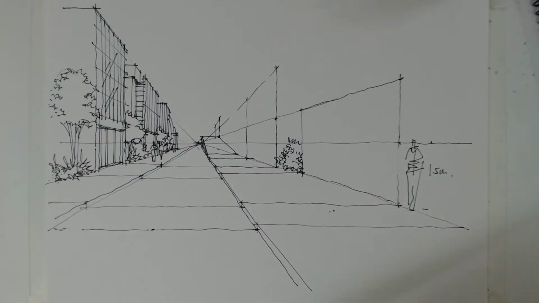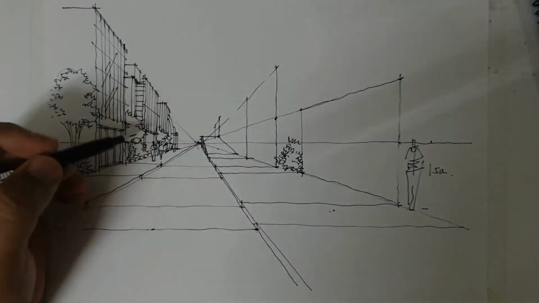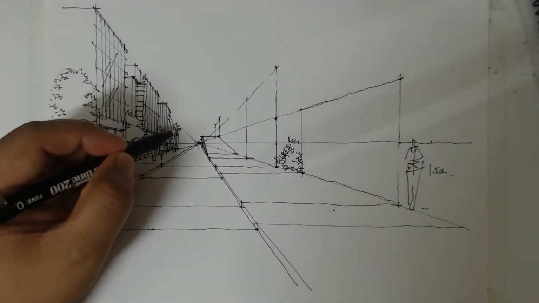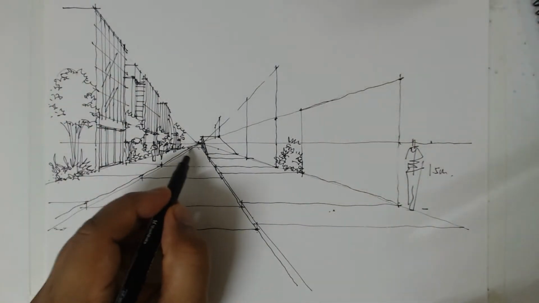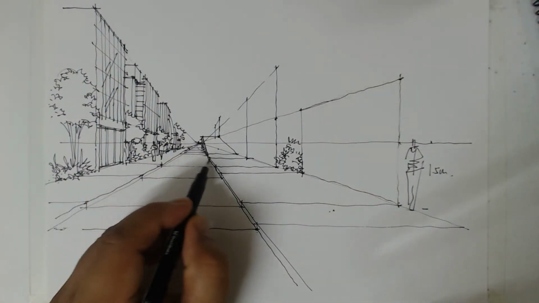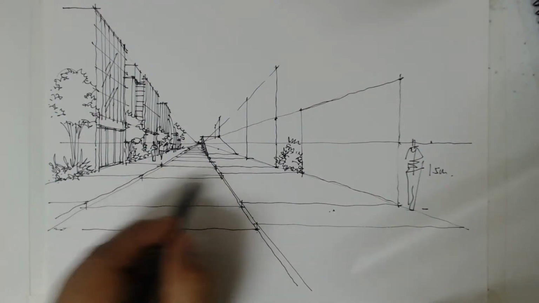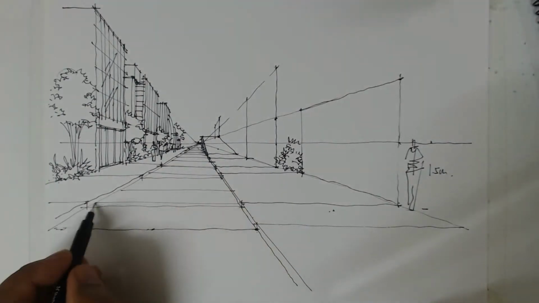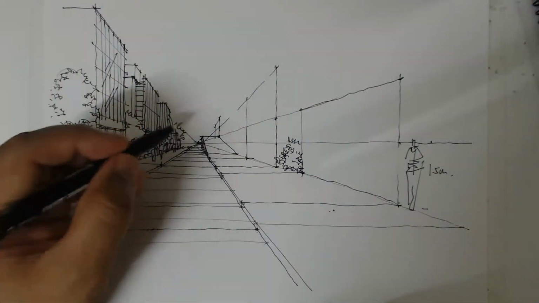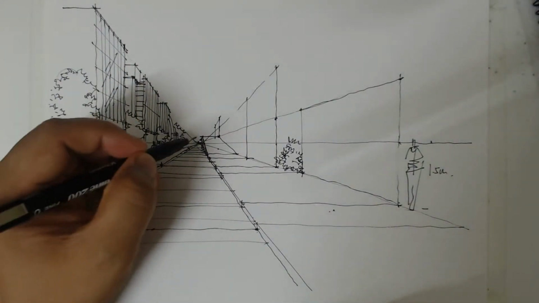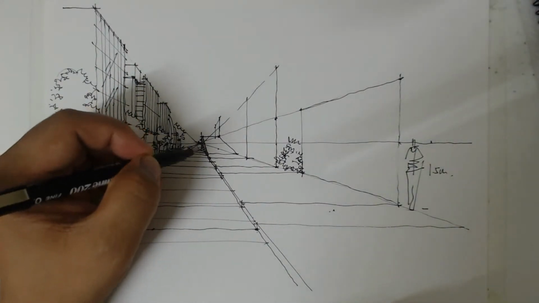So it's already 7 minutes. So another shrub there, and another tree there. Okay, now you can see the scenery of a streetscape. Although the street is very small, you can see the view of the street.